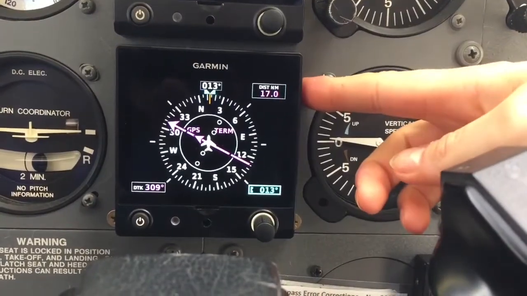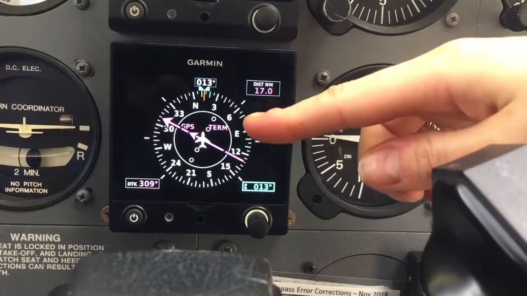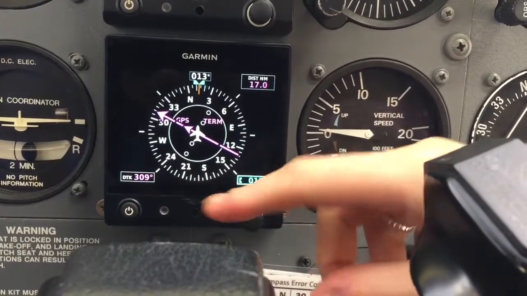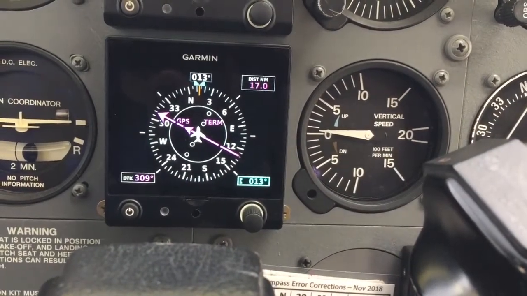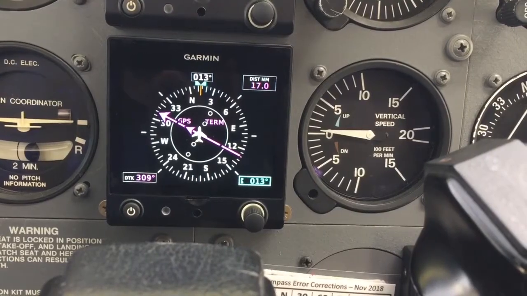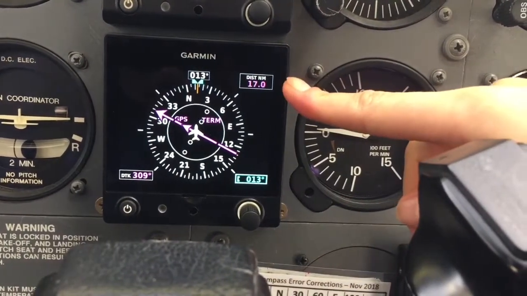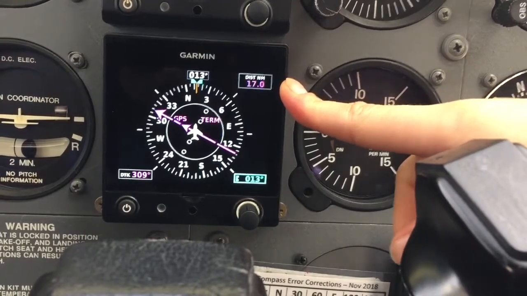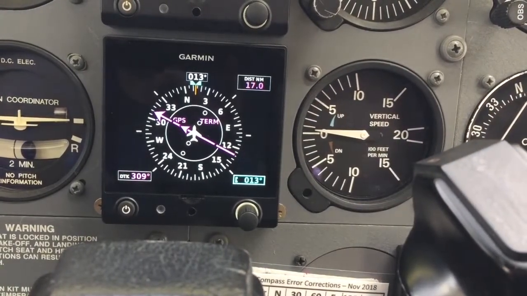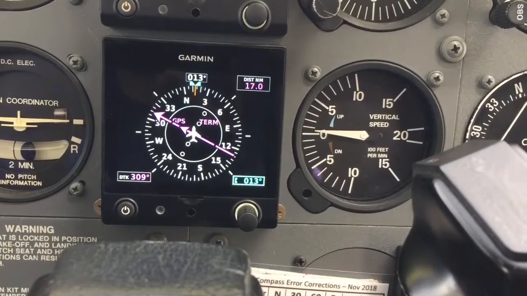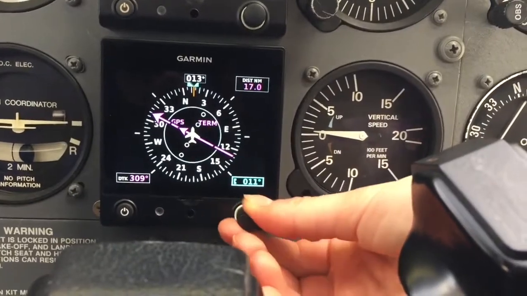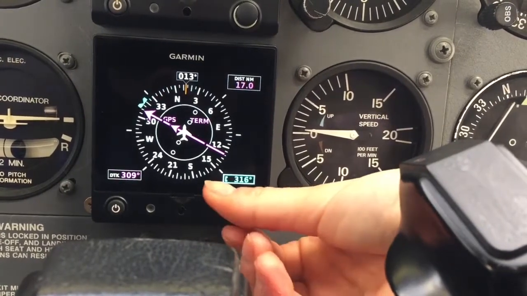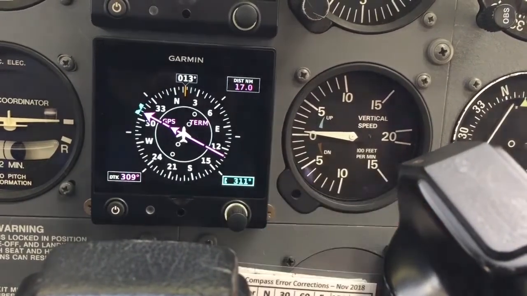Looking back at the HSI, our purple course shows up with a desired track of 309, and that does cross-check with what the GPS just told us in terms of how to get to Napa. In the upper right, we'll see our distance information displayed for your reference. Because we're on the ground, we cannot turn left to track this course at the moment, but we can notice that we might twist our heading bug to the left and then turn the aircraft to match that heading and track the course.